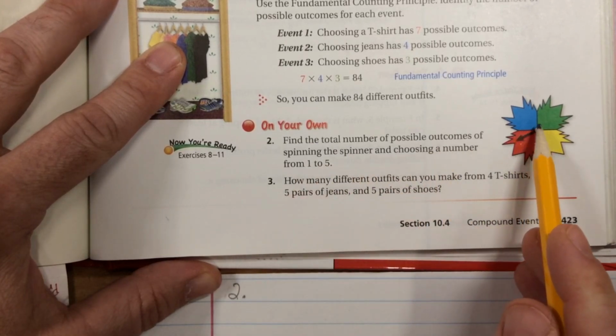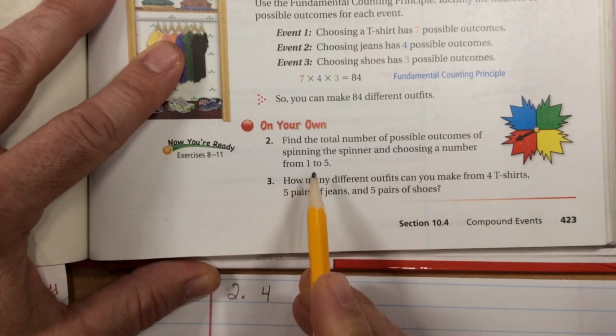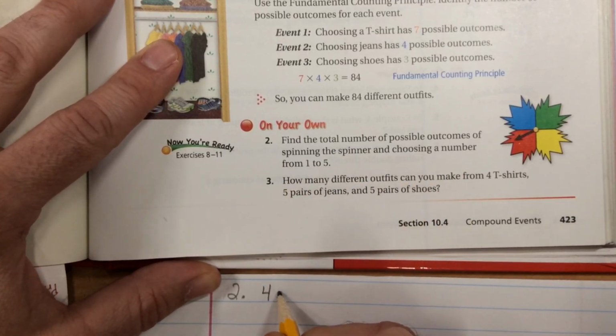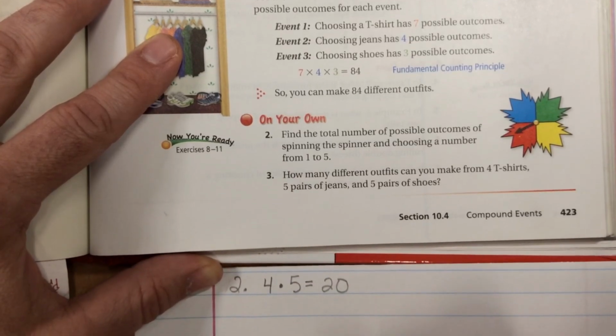Well, how many things can happen when you spin the spinner? 4. And choosing a number 1 to 5. How many of those are there? 5. 4 times 5 equals 20. There are 20 possible outcomes.